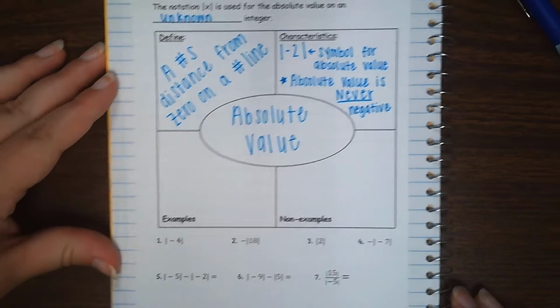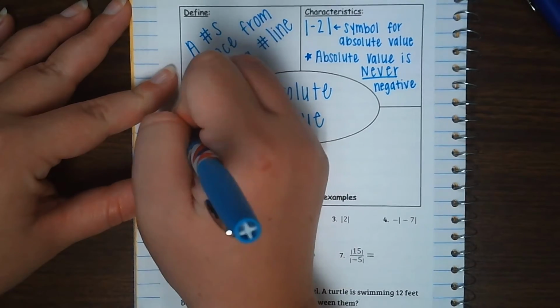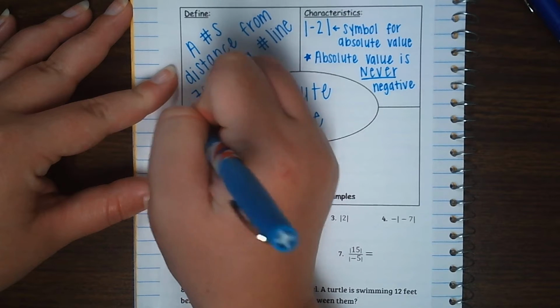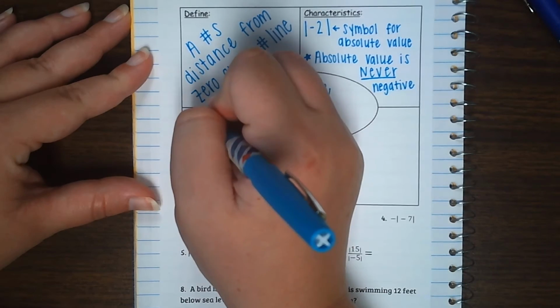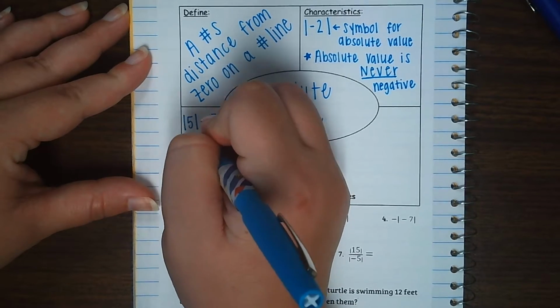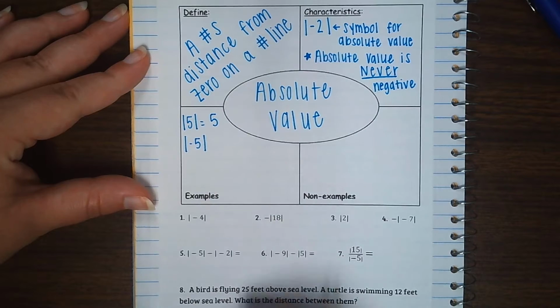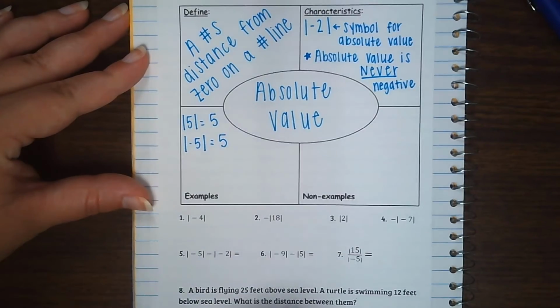So some examples of absolute value. If we had the absolute value of 5, that would equal 5. The absolute value of negative 5 would also equal 5.